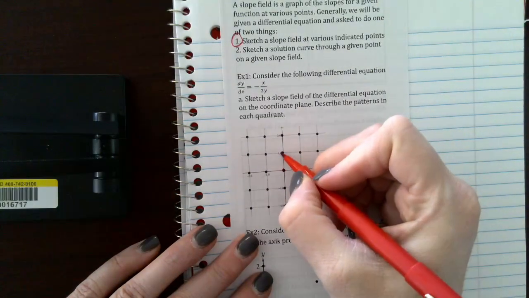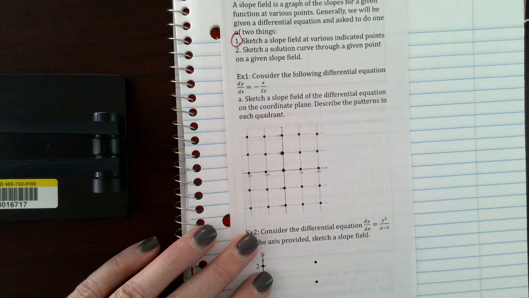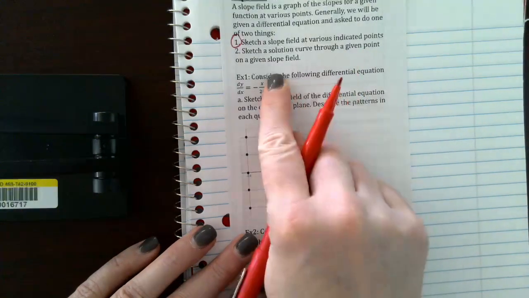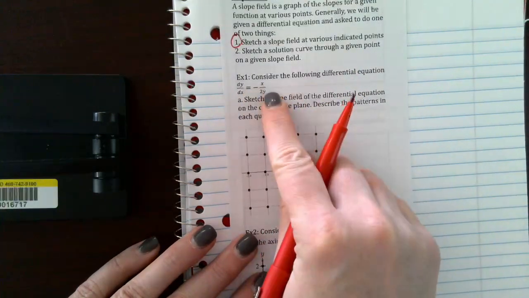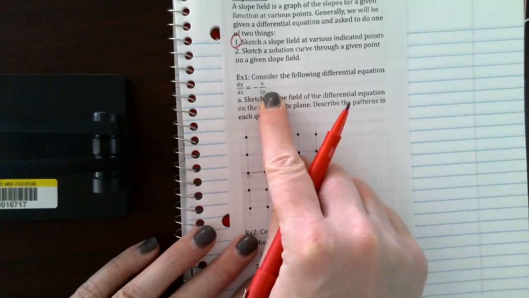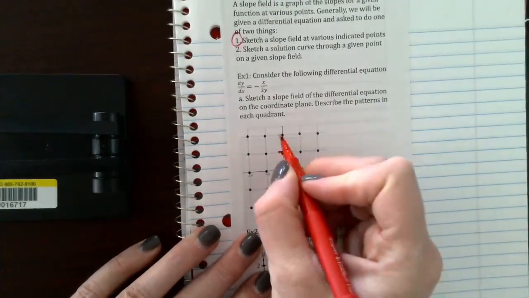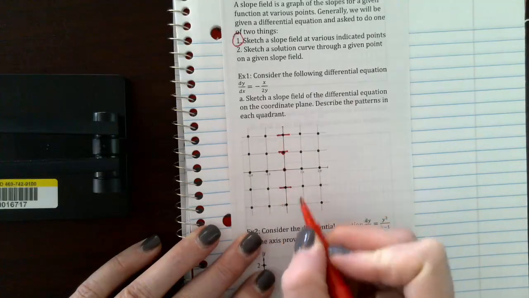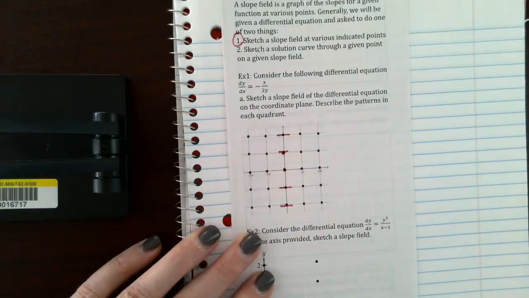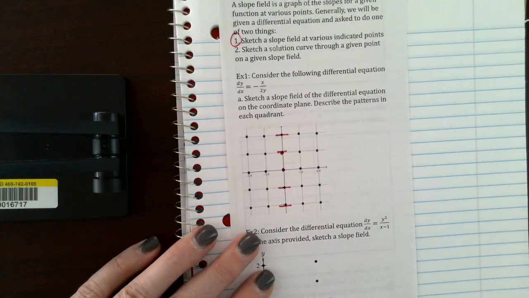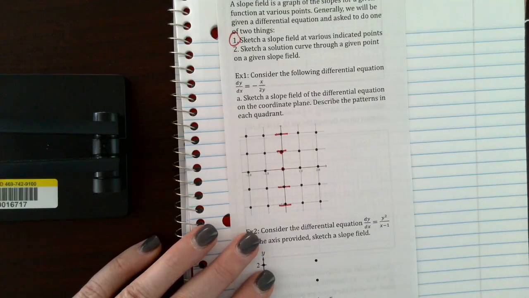So what's the point right here? 0, 1. What's 0, or negative 0, divided by 2 times 1? 0. And so what we learn is for these 4, because the x is 0, all of those slopes would be 0. Okay, so you can identify patterns, and it makes it go a lot faster.